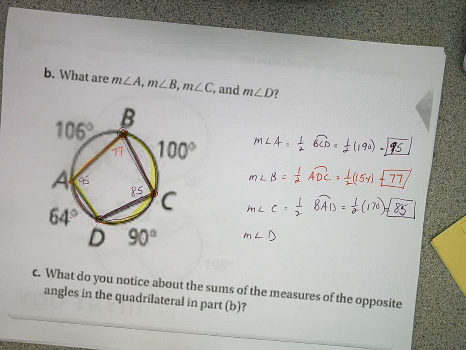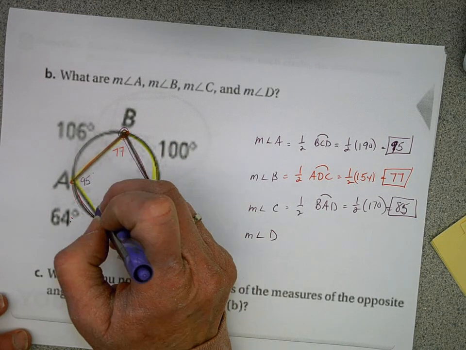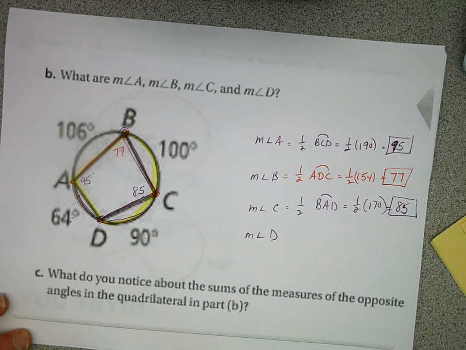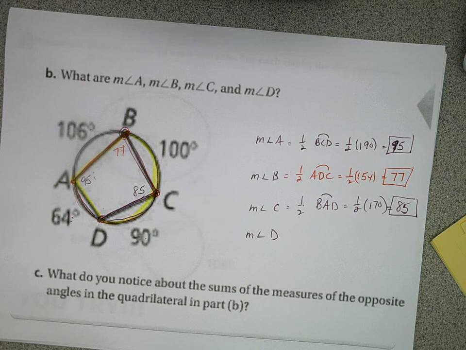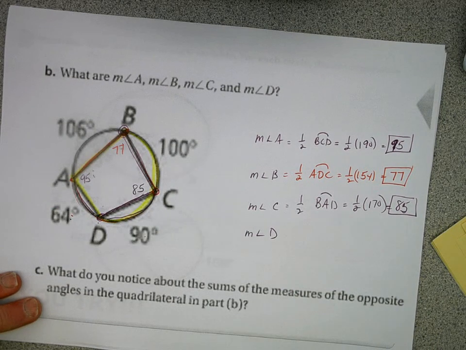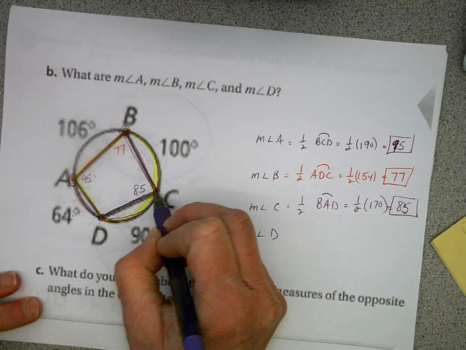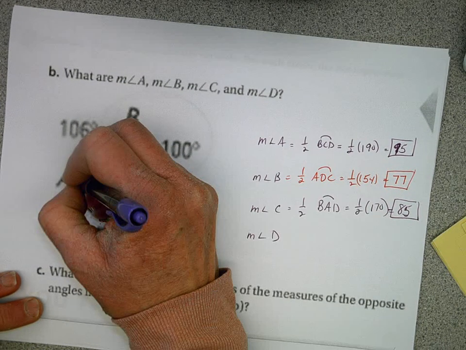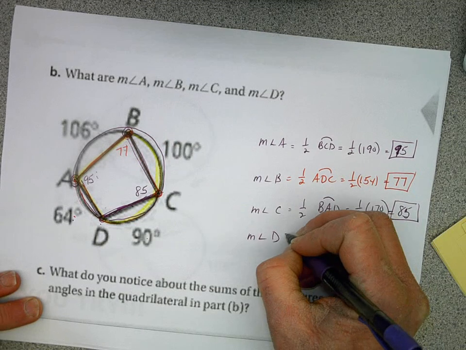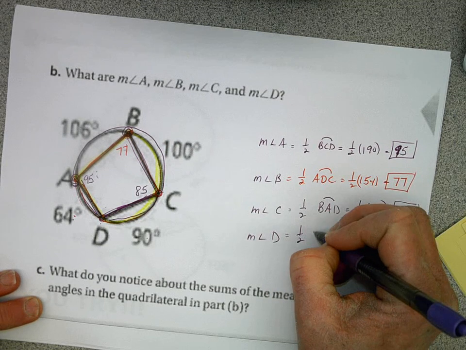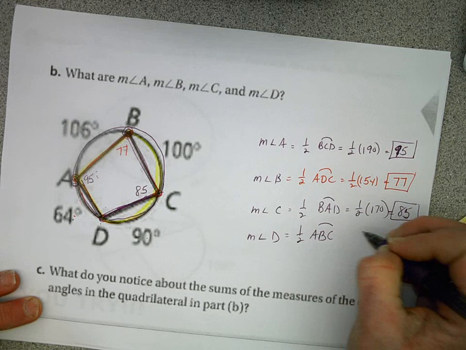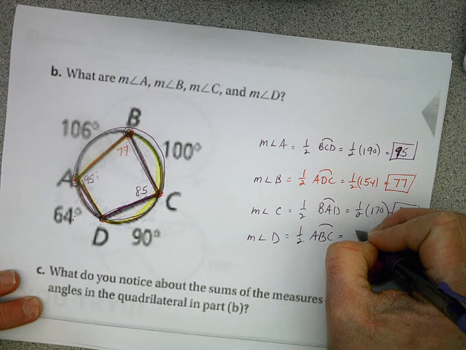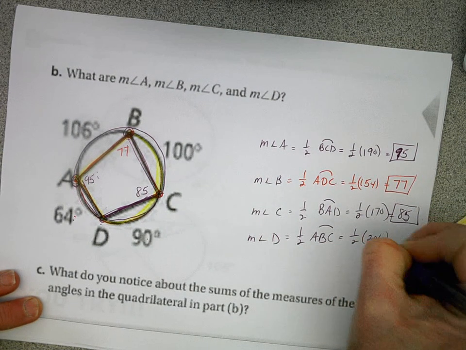Now, angle D, you have a lot of options. You should know that all four angles of this are going to add up to be 360. So you can add what we have and subtract from 360, or you can figure out what angle D is. Okay? Well, angle D goes right here. These are the sides of it. This is the chord. This is the chord, so always find where the chords are. So it goes with this major arc, ABC, and ABC is 206, so it's half of 206, which is 103.